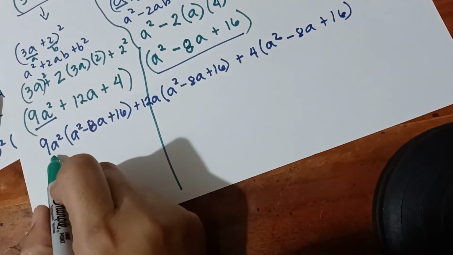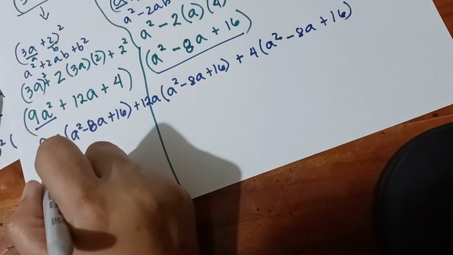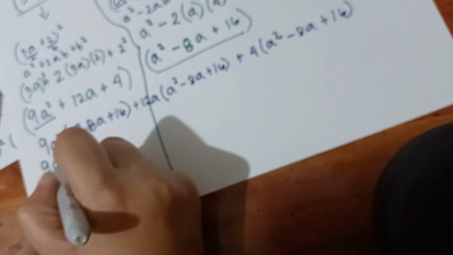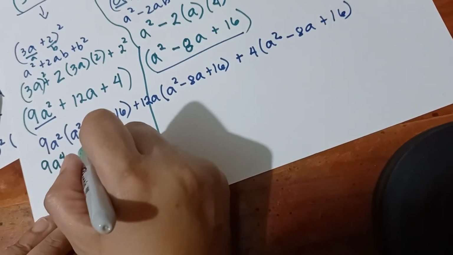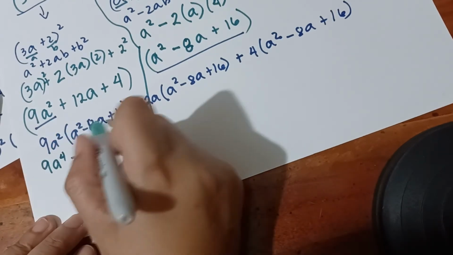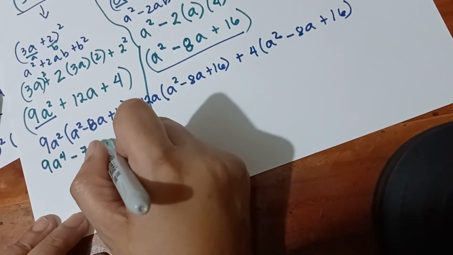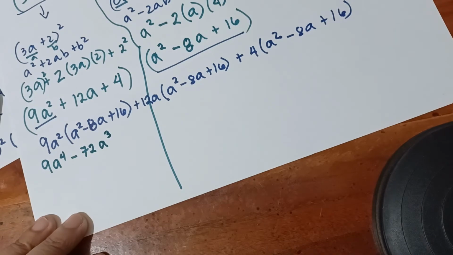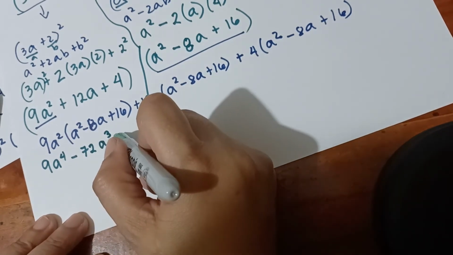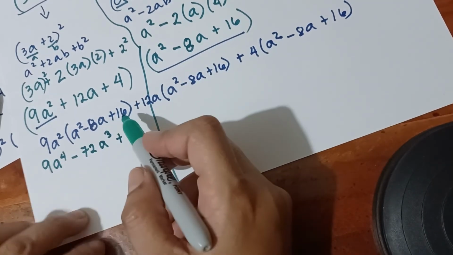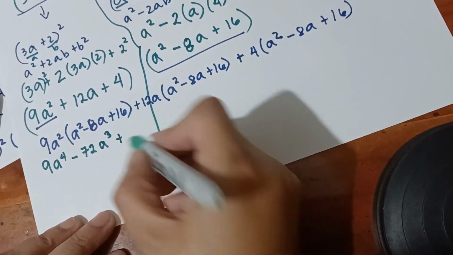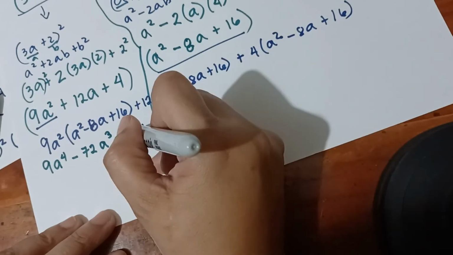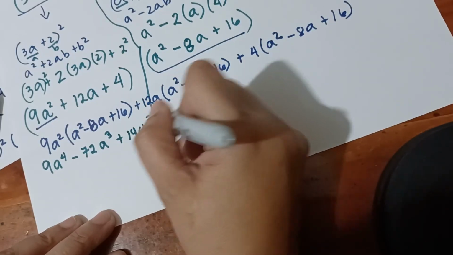So, 9a squared times a squared. So, that will be 9a raised to the 4th power. 9 times 8, that will be 72a squared times a. So, that will be a raised to the 3rd power. Plus 9a squared times 16, so that will be 144a squared.